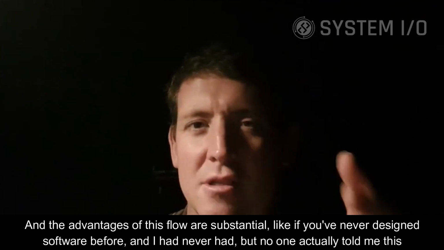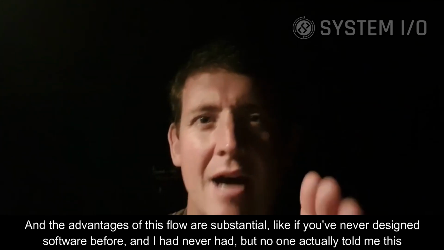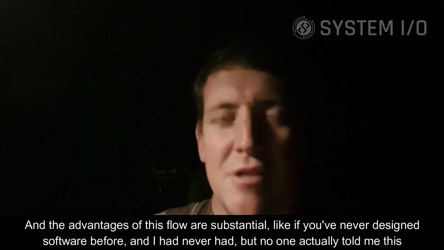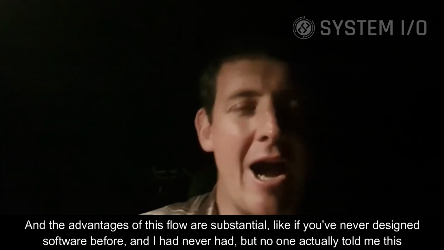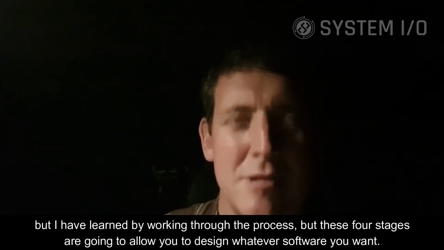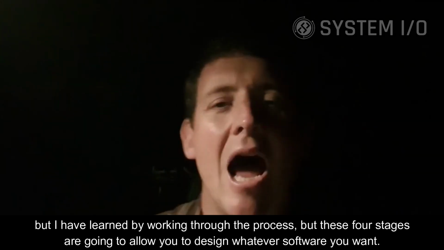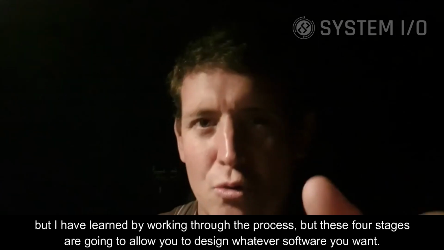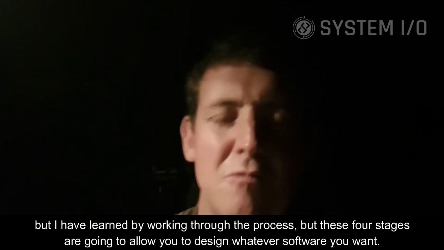And the advantages of this flow are substantial. Like, if you've never designed software before, and I had never had, no one actually told me this, but I have learnt it by working through the process. But these 4 stages are going to allow you to design whatever software you want.